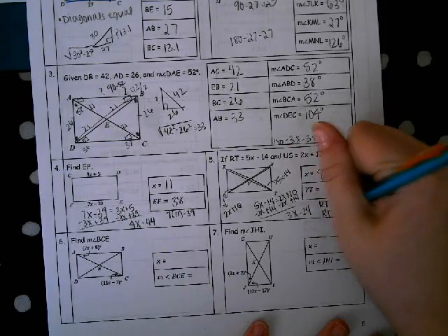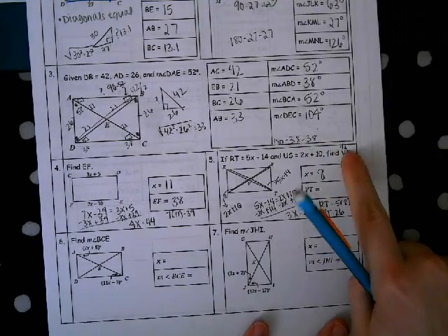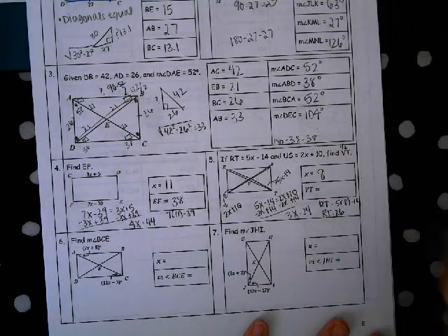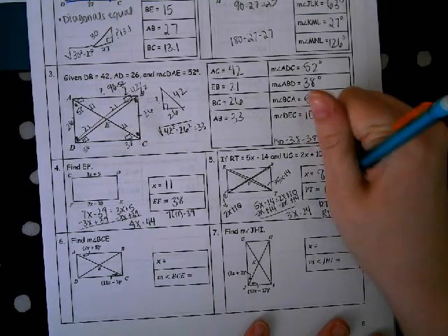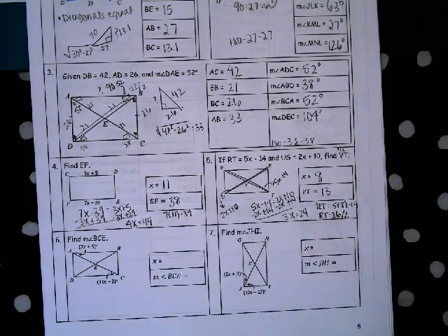But I just said VT was half of that, so I'm going to divide 26 by 2, and that gives me a 13. If you need the whole, stop at the 26. If you need half, go through and divide.